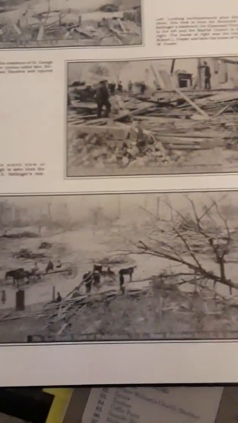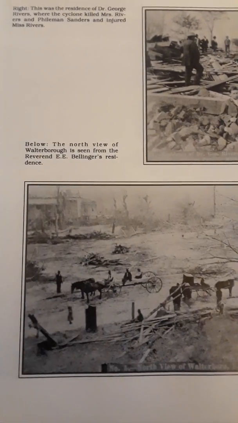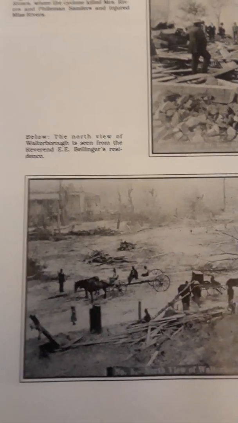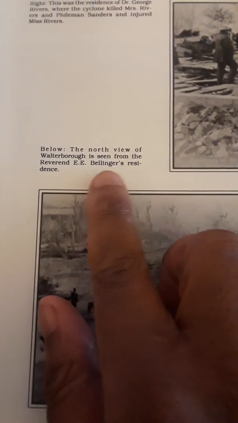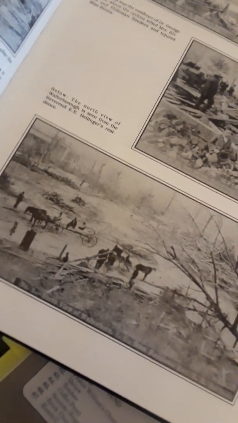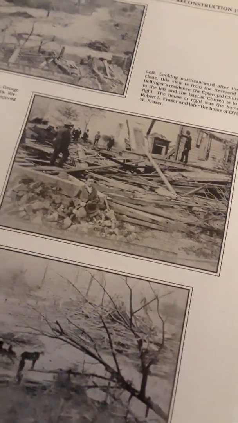For those of us researching the Deep South, books like these contain images which have footnotes about specific areas that you may be researching, like right here, E.E. Bellinger's residence. The Bellinger name has come up several times in my research, so sometimes I like to put a visual to it.